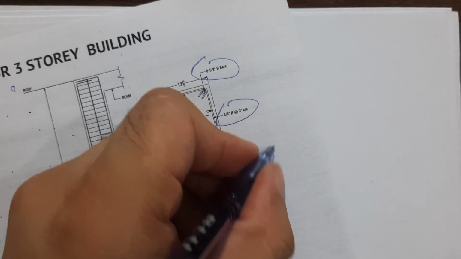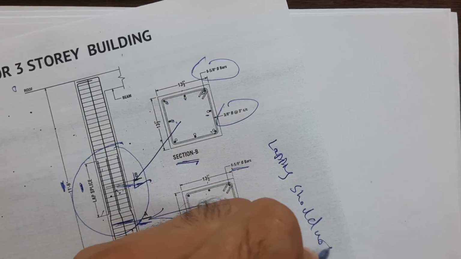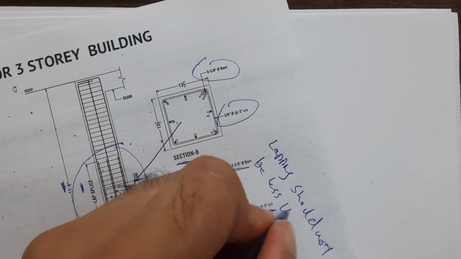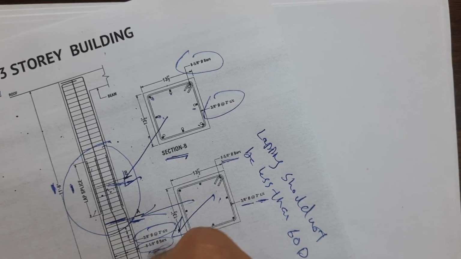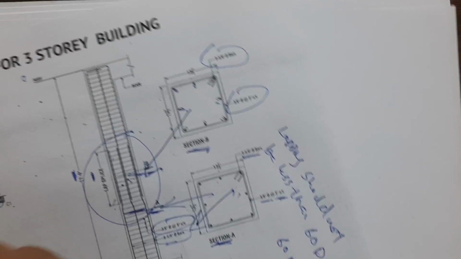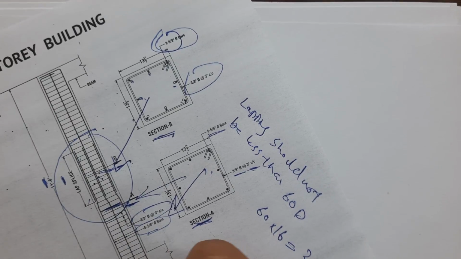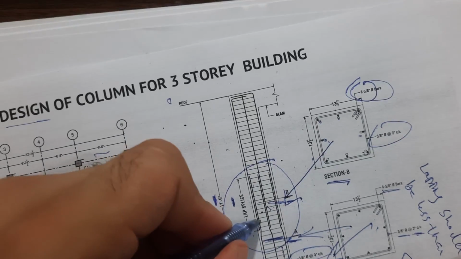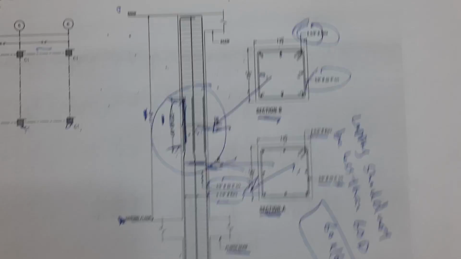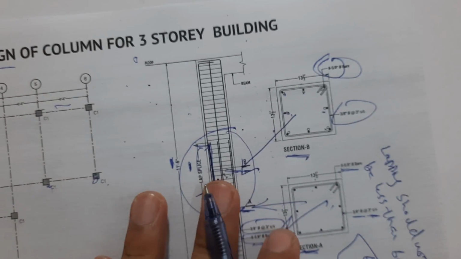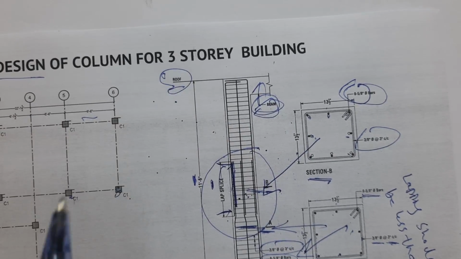Remember, guys, the lapping should not be less than 60D, or 50D you can also consider. So 60 multiplied by D, where D is, guys, here 16 millimeter. So you can consider 16 millimeter and you will get the value for lapping. So the lapping length will be 60 by 16. 16 is the diameter of the bar, so this is very simple. This is a beam, a floor beam, because this is the roof here.